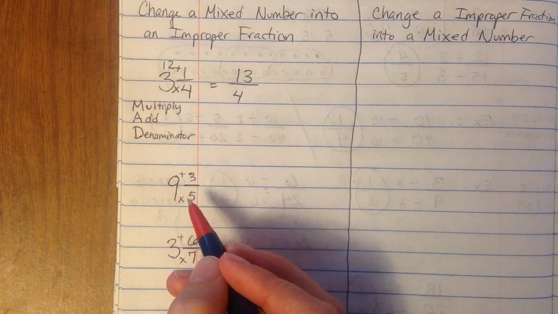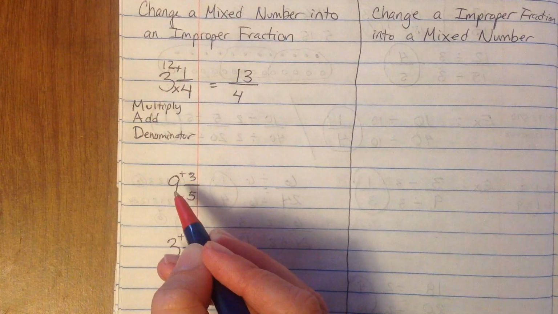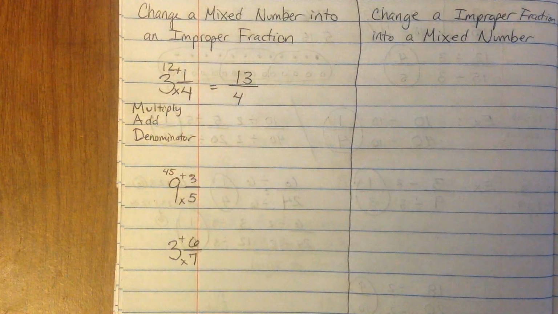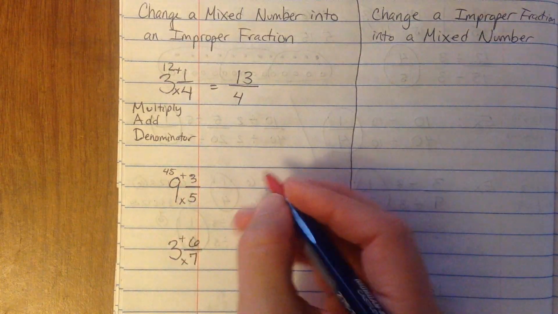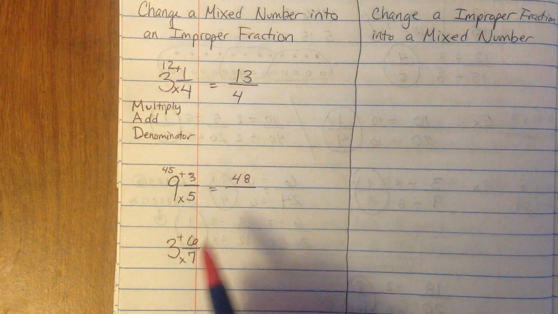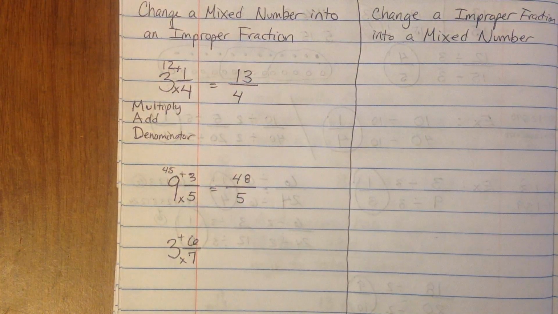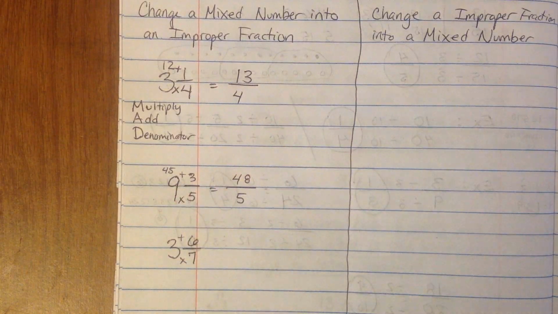So multiplication first, the denominator gets multiplied by the big number on the bottom. 5 times 9 is the number 45. And then across the top we're going to add. So 45 plus 3 gives me the number 48. And I'm going to keep my denominator. So the 5 just sort of slides over. 48/5 is the equivalent improper fraction for 9 3/5.